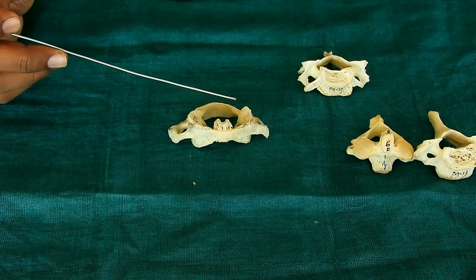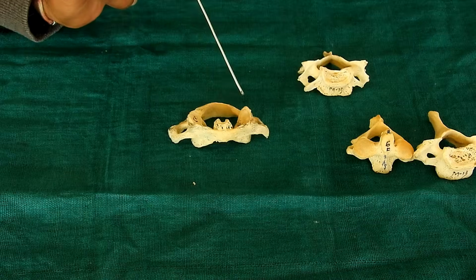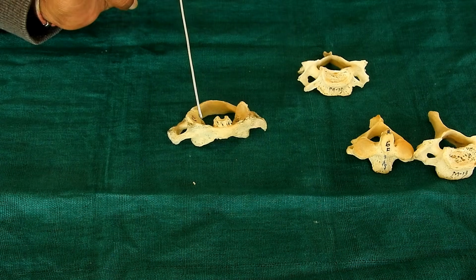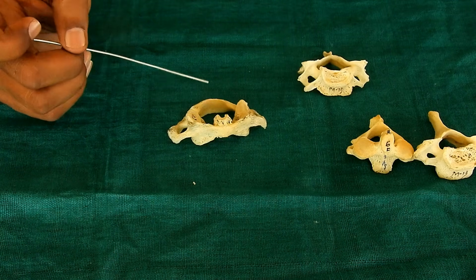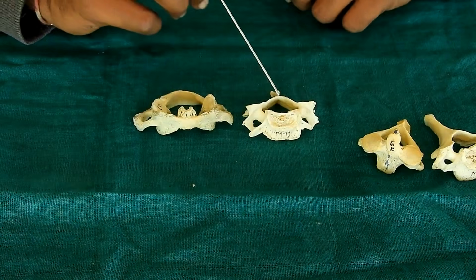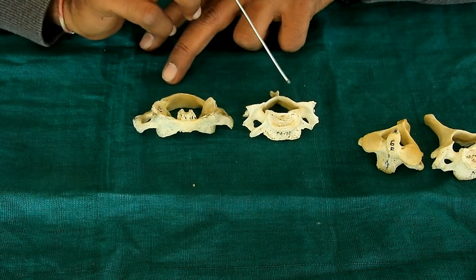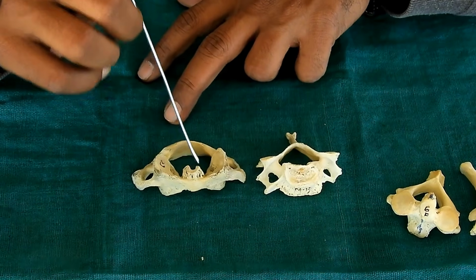The C1 cervical vertebra is also known as the atlas. It is ring shaped. It has neither a body nor a spine. Simultaneously, we compare it with the typical cervical vertebra. Here the typical cervical vertebra has a body and a spine, whereas here they are absent.